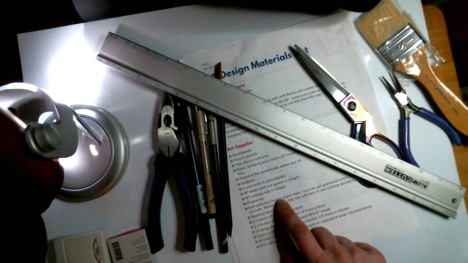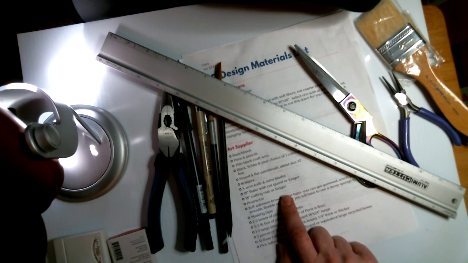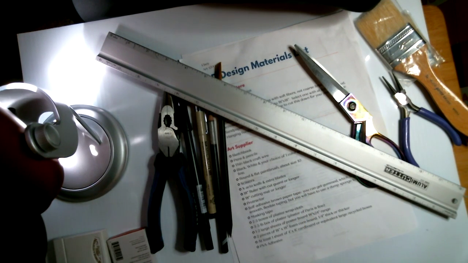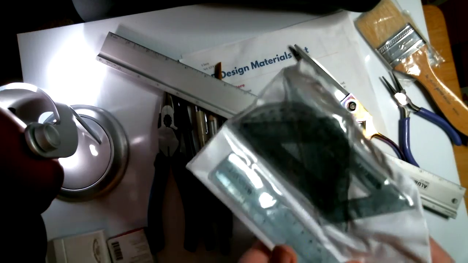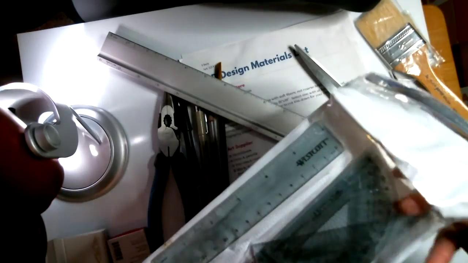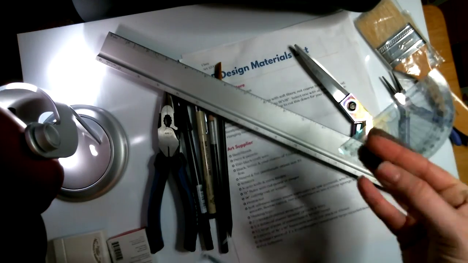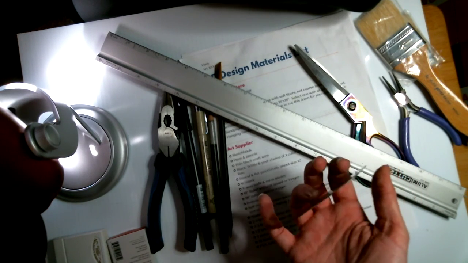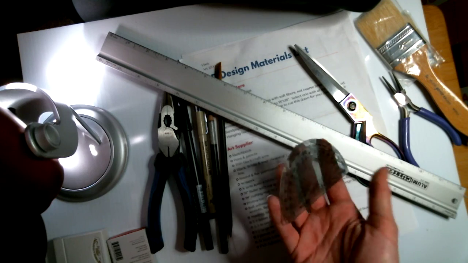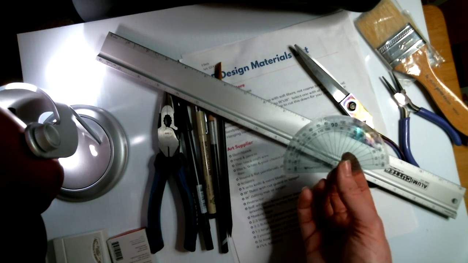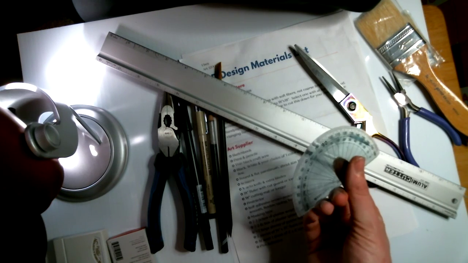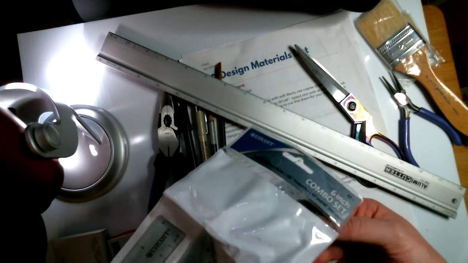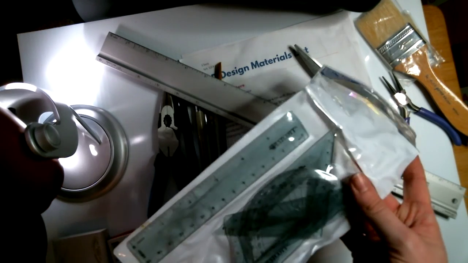You'll need a protractor. It can be any kind of thing. It's also nice to have a right angle guide as well, but at least a little protractor, because in project 2 we'll be doing a lot of measuring of angles. So a protractor is what you'll need. A right angle, if it happens to come in like a kit, is also helpful as well.